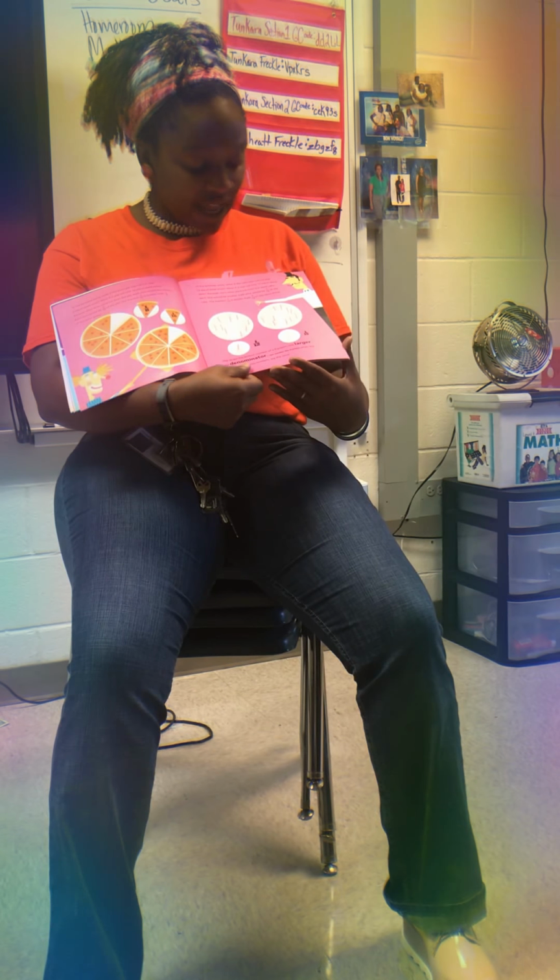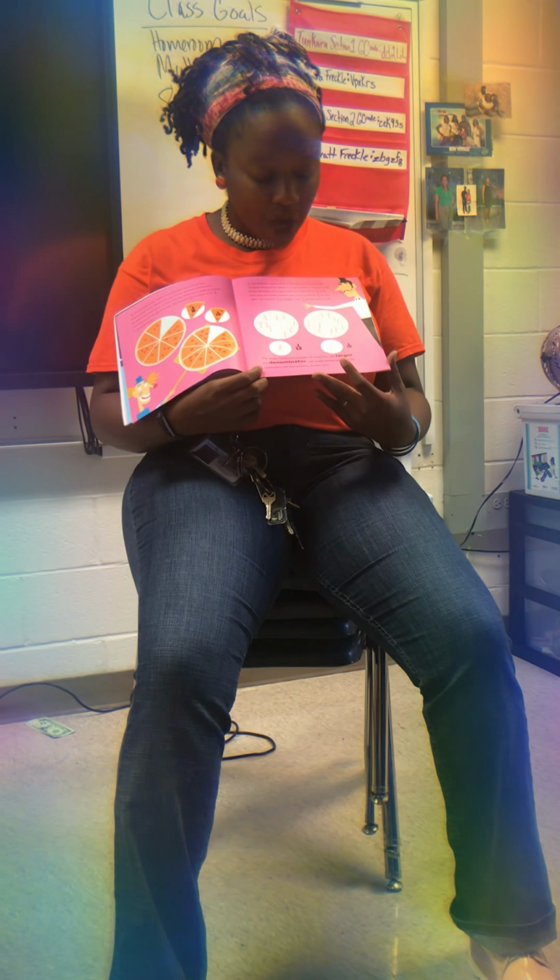The fraction 1/15 is smaller than 1/12 of the same thing. The larger the bottom number of a fraction, the larger the denominator, the smaller the fraction, when the numerators, the top numbers, are the same.